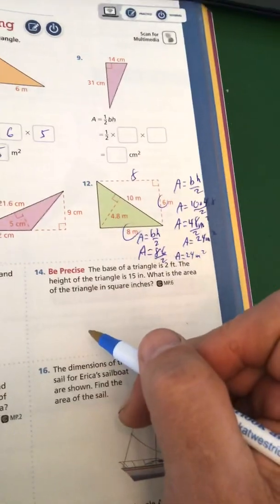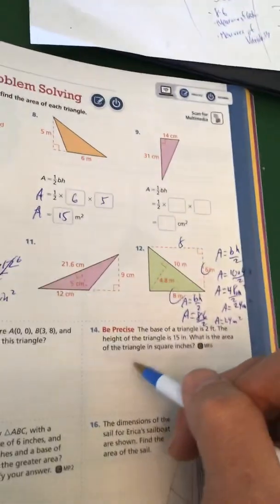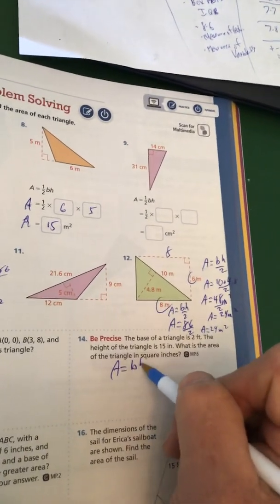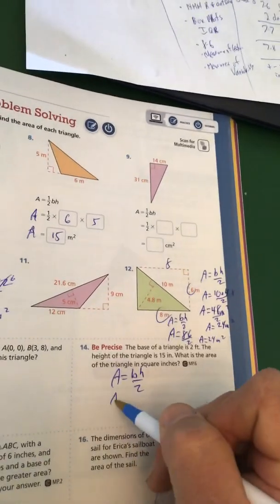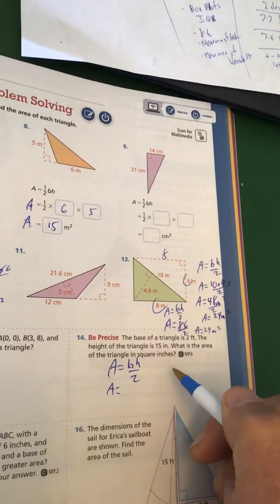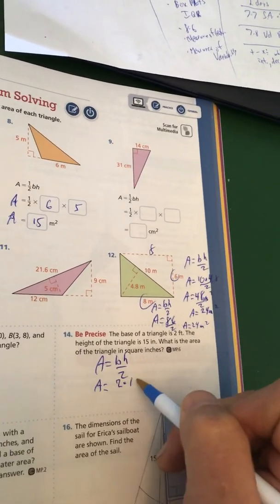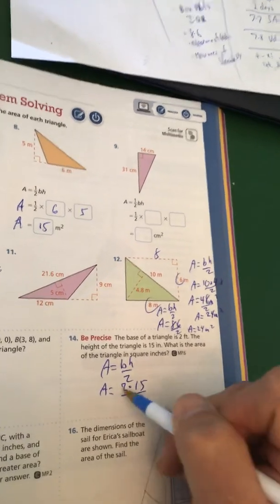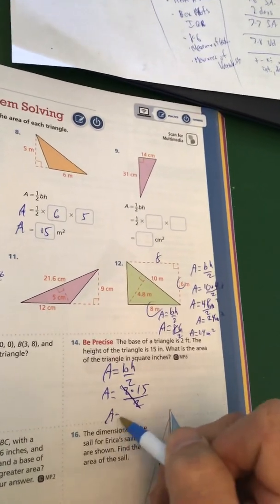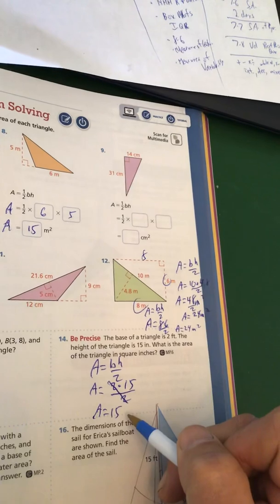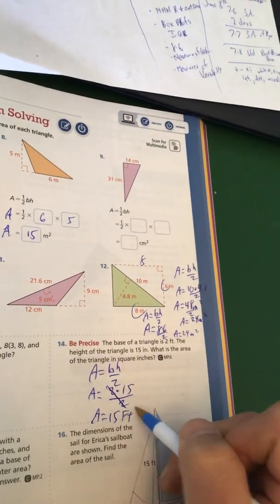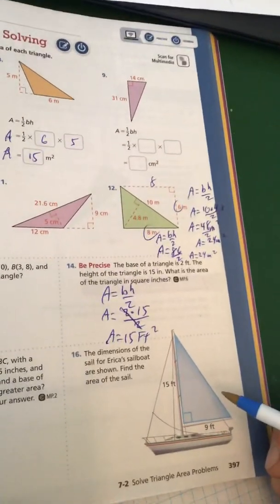Number 14 here. Area equals base times height divided by 2. Area equals, the base is 2 and the height was 15 divided by 2. Well, the 2's cancel. So this is just going to be 15 feet squared. That's going to be it.